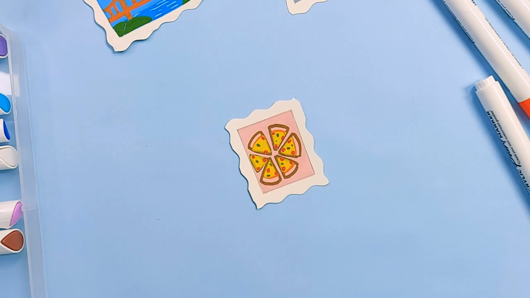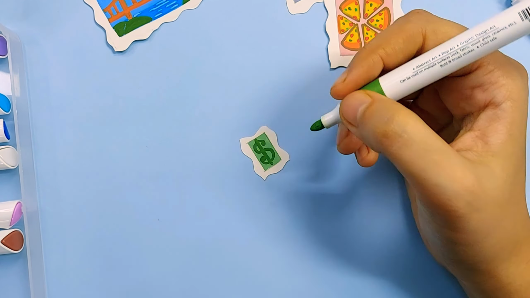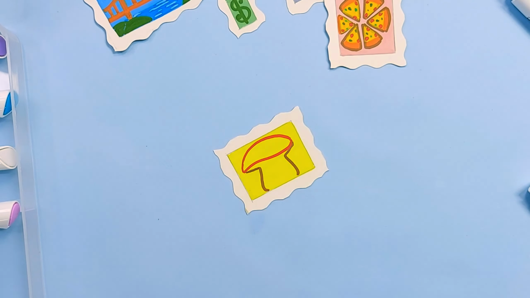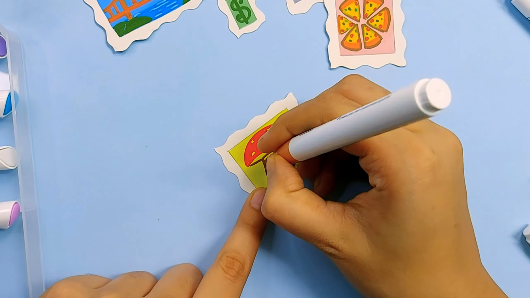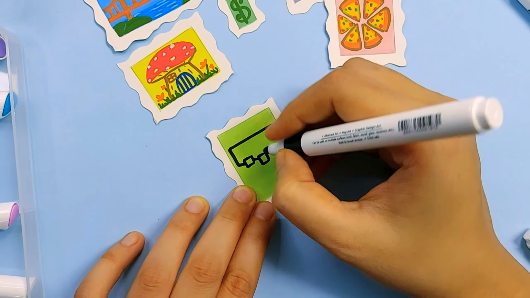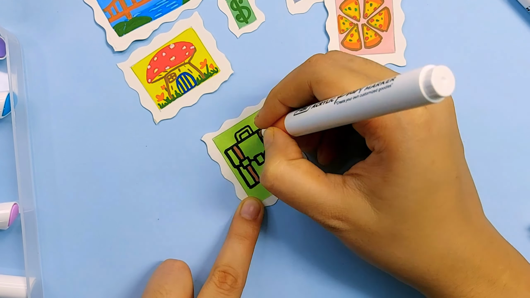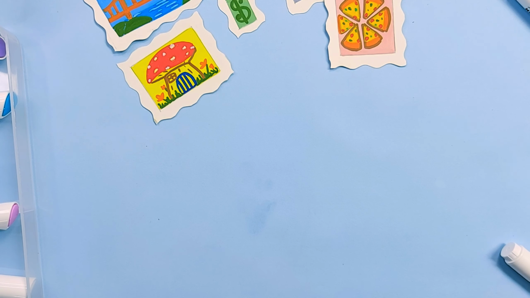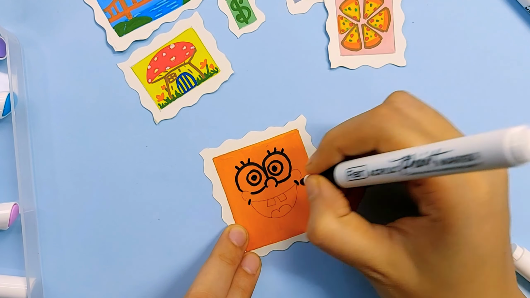And as you can see, I'm just doing very quick, cute illustrations, very doodle style illustrations, like a big pizza for family, a cute mushroom house for home, a briefcase for career, and this very adorable SpongeBob face for happiness.